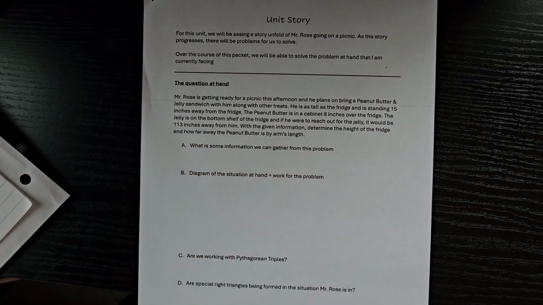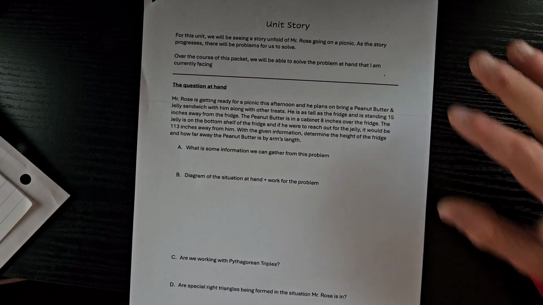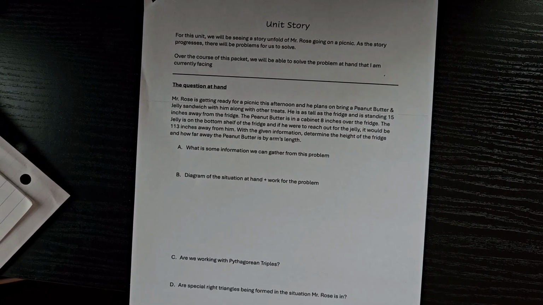One thing that I wanted to do, especially in class, and one thing that is going to be consistently happening throughout the whole unit for trig is a unit story. And this deals with applications of everything that we have been learning so far, and it's going to be based in a story problem.